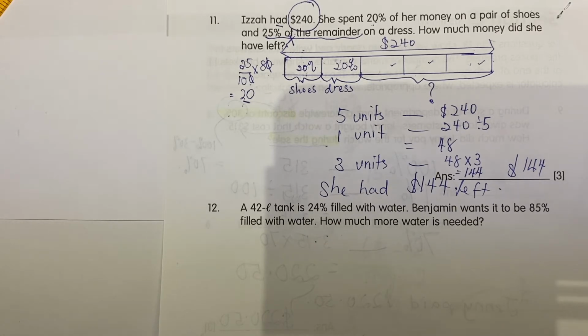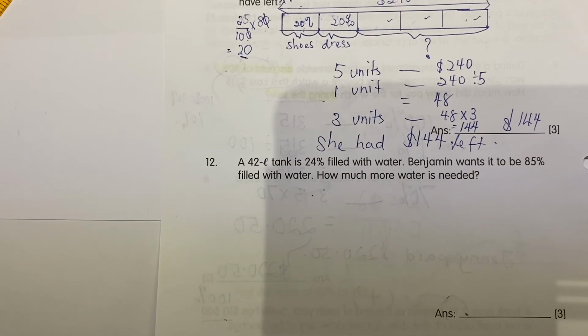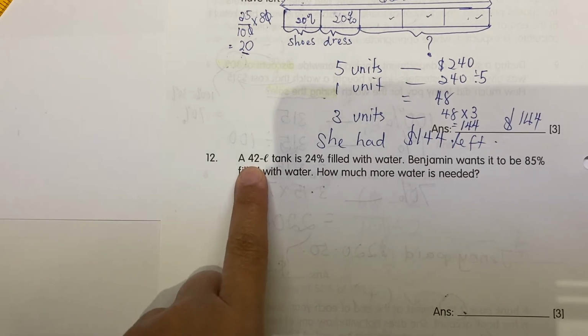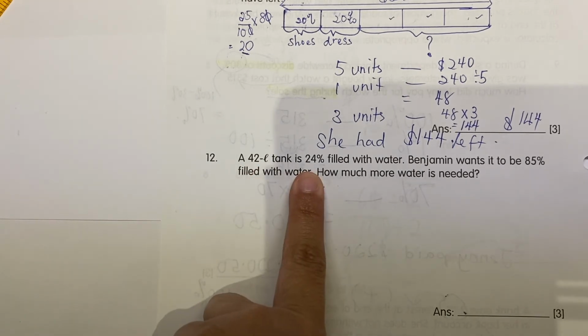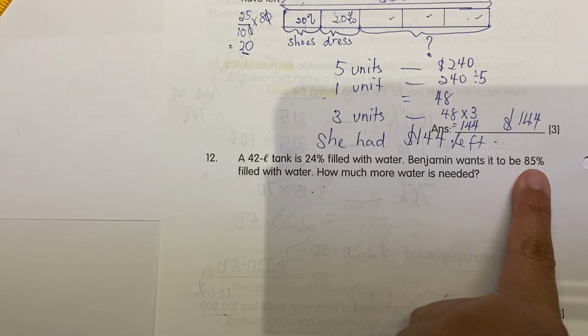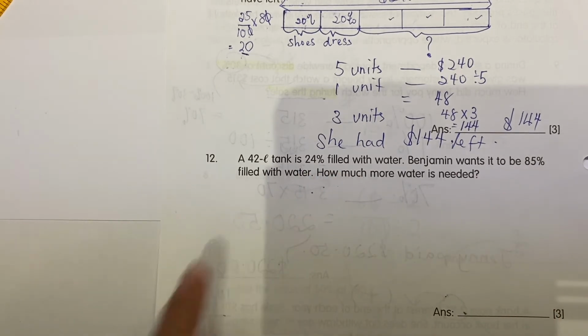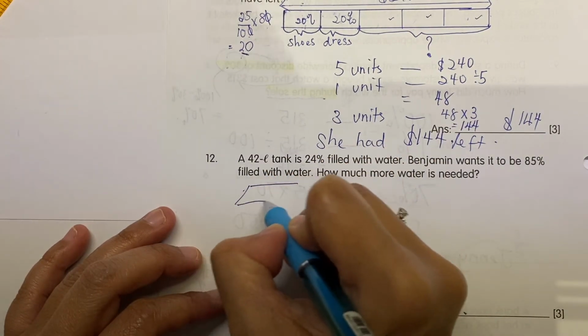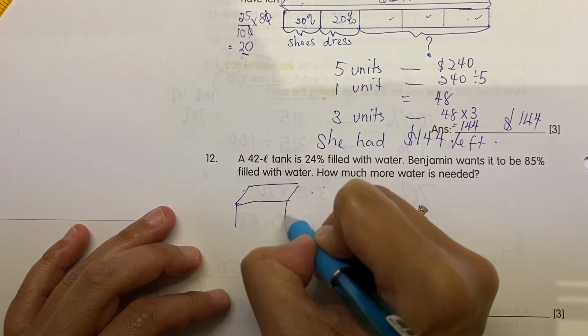Okay, all right, so next, question 12. Let's move on. A 42-liter tank is 24% filled with water. Now you have a 42-liter tank, but it's not 100% filled. It's only 24% filled. Now Benjamin wants it to be 85% filled. Again, you can imagine this is your tank. I'll just draw it for you. So this is your tank.